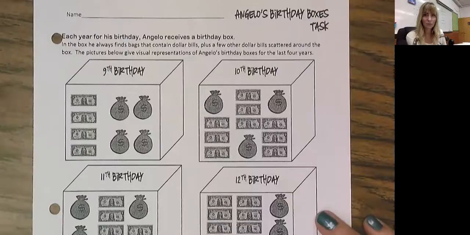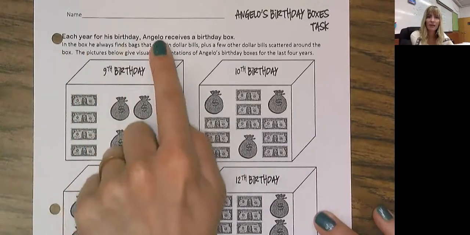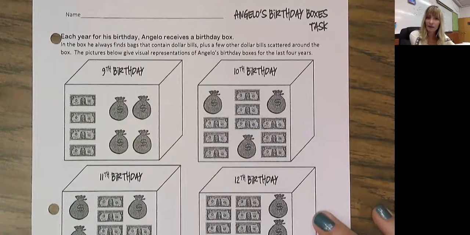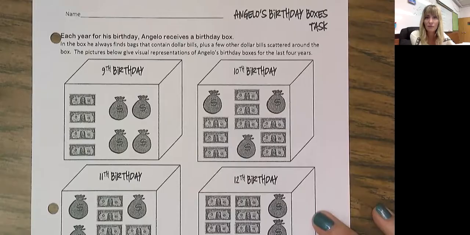Okay, Angelo's birthday boxes. Right up here it says, each year for his birthday, Angelo receives a birthday box. In the box, he always finds bags that contain dollar bills, plus a few other dollar bills scattered around the box. The pictures below give visual representations of Angelo's birthday boxes for the last 4 years.